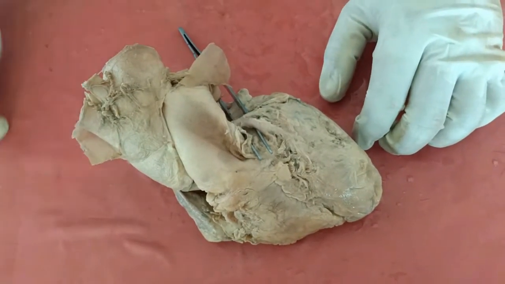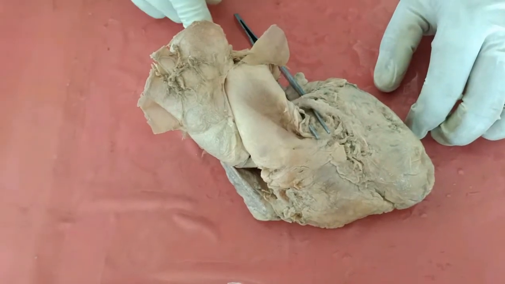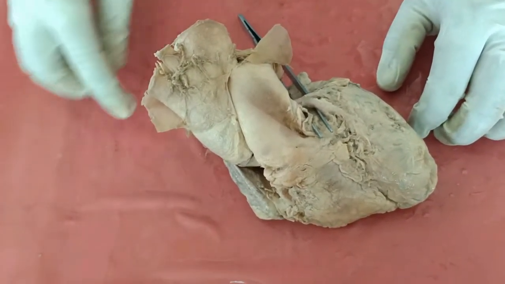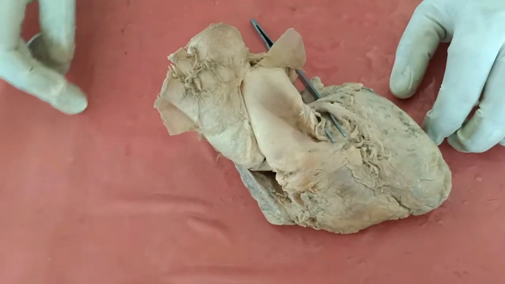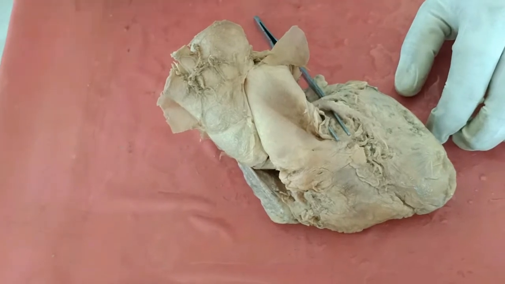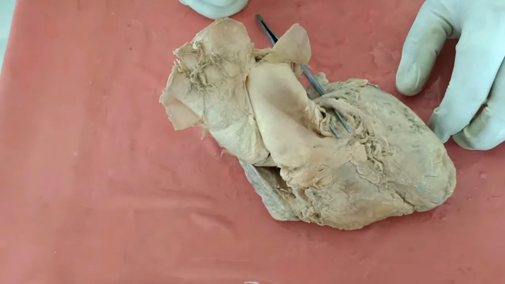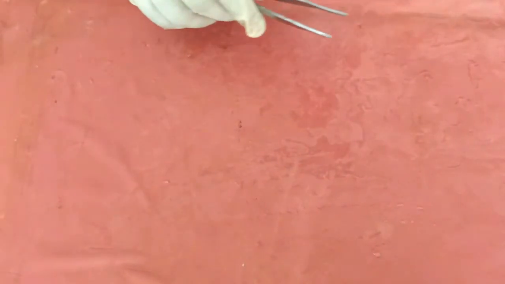So the anterior coronary sinus and left posterior coronary sinus give origin to the right and left coronary arteries. But the right posterior sinus is not giving origin to an artery. That is the non-coronary sinus. Right? Then we will discuss the blood supply here.